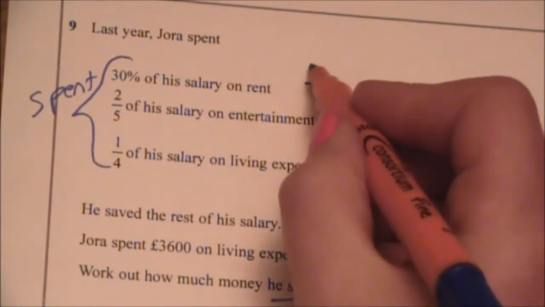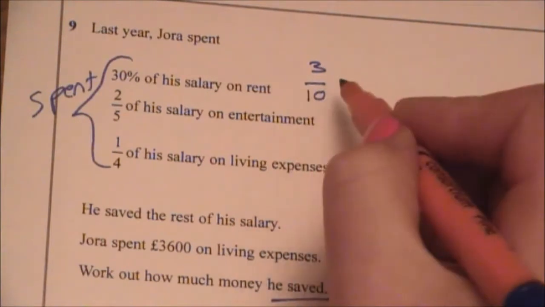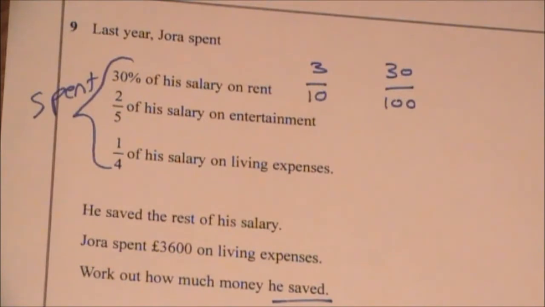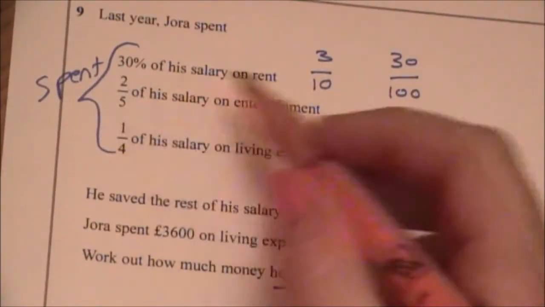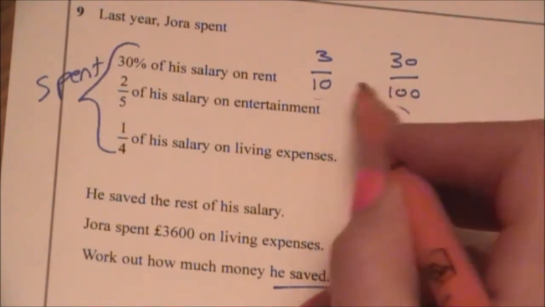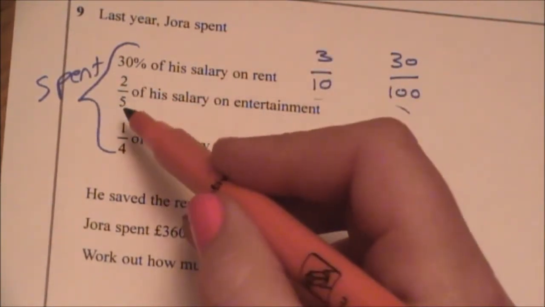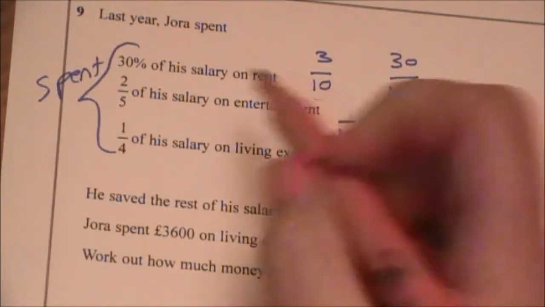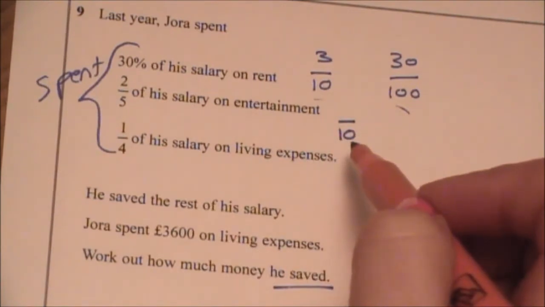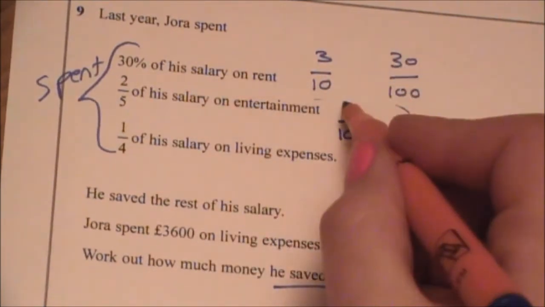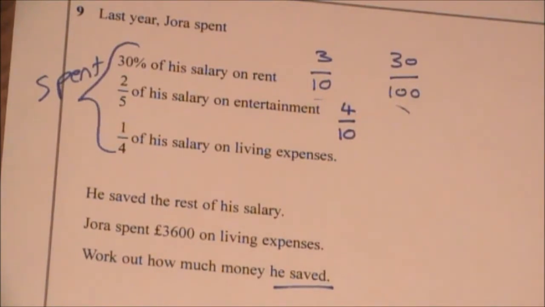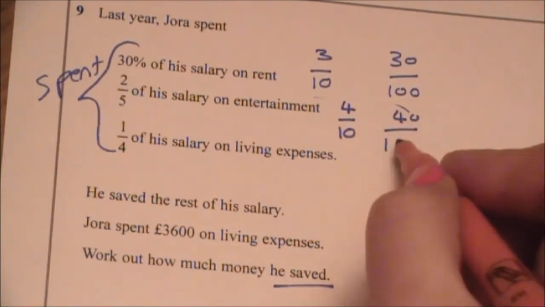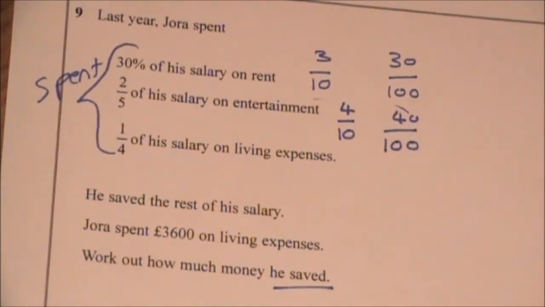30% as a fraction is 3/10 or 30/100. Now those are the denominator of 10 or 100 if I wish. This is a denominator of 5. I don't like that. I want it to be the same as the one above. I can easily give that a denominator of 10 by multiplying it by 2, and then I have to multiply the top by 2. So that would be 40/10. No, it would be 4/10. It would be 40/100 if I wanted it out of 100.